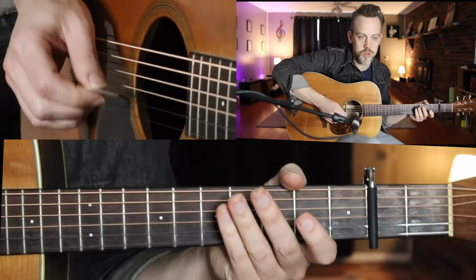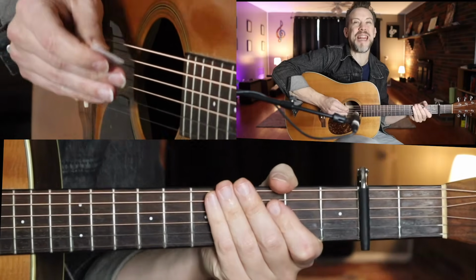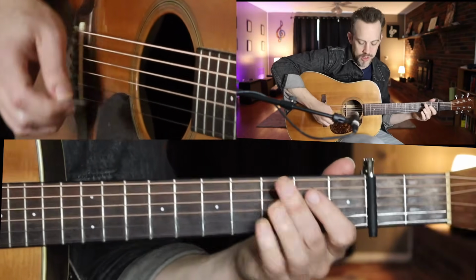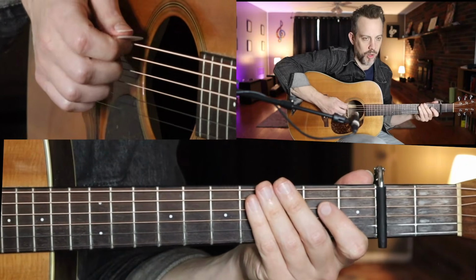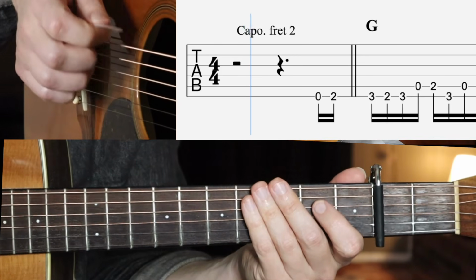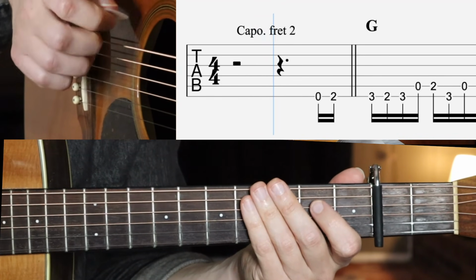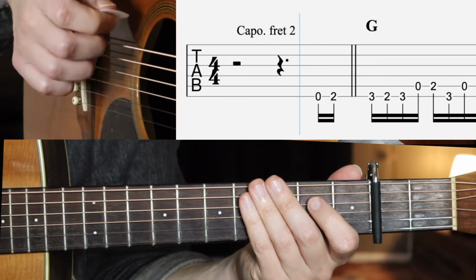Okay, so just some cool little ideas that we're throwing in key places in this tune here. So let's jump into the B part now, and we're going to go 1, E and 2, E and 3, E and 4, E.